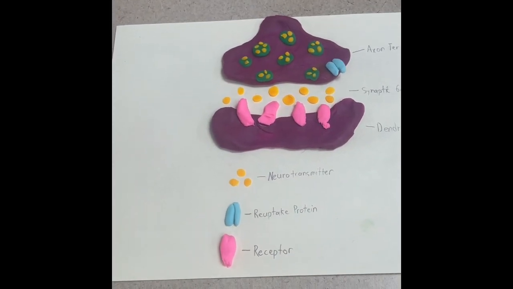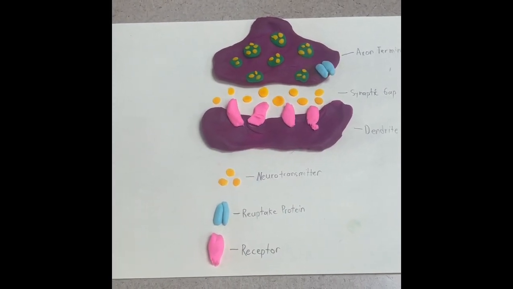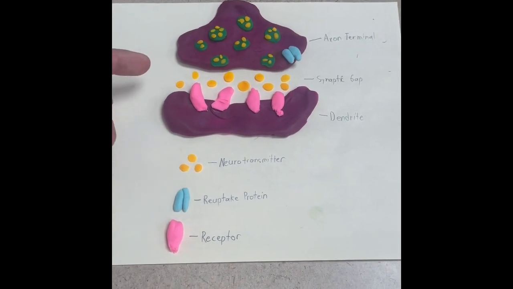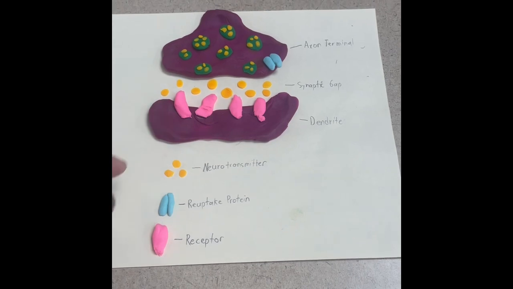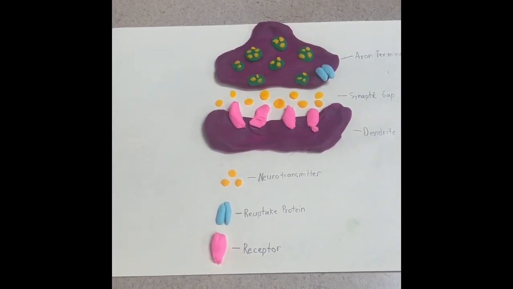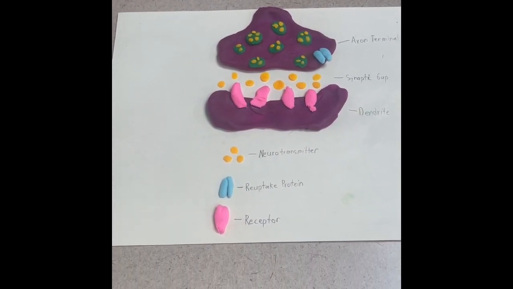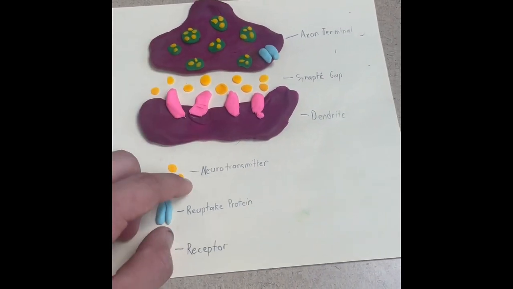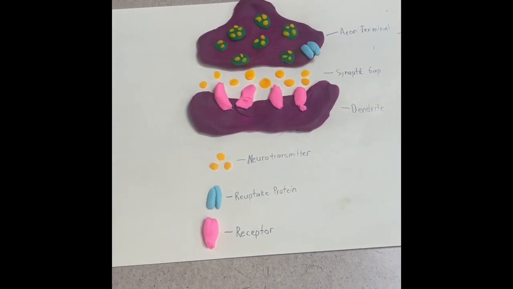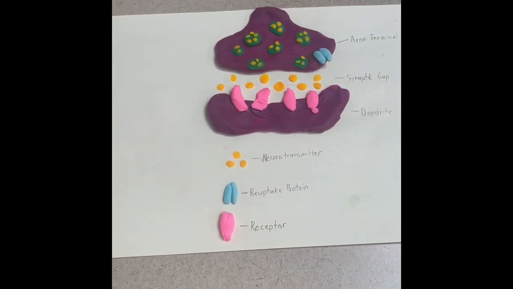The second one is binding. Once released, neurotransmitters diffuse across the synaptic cleft and bind to specific receptors on the postsynaptic neuron. The binding can lead to various effects such as opening of an ion channel, which can either excite or inhibit the postsynaptic neuron, depending on the type of neurotransmitter and receptor involved.